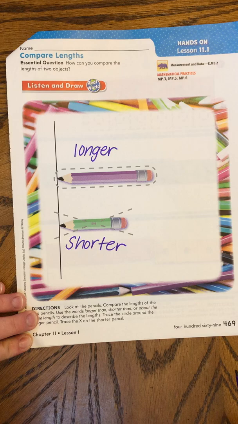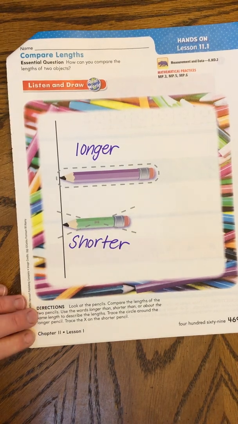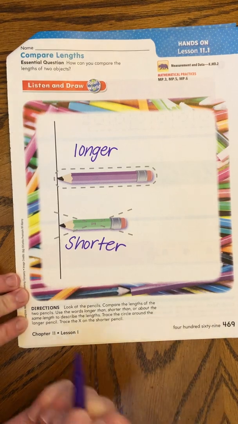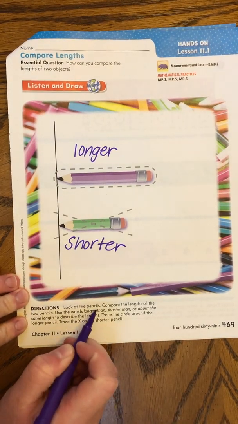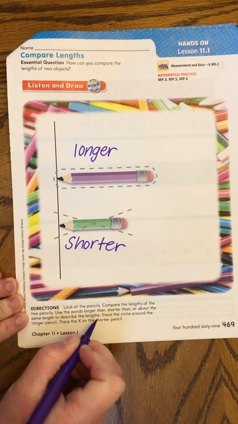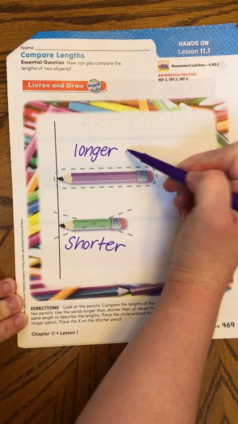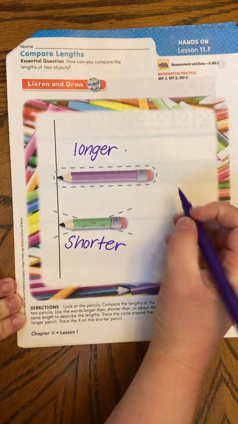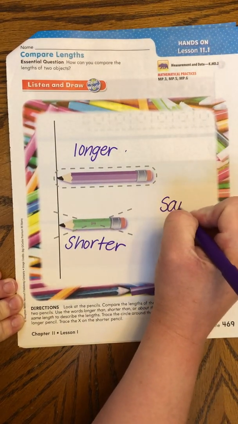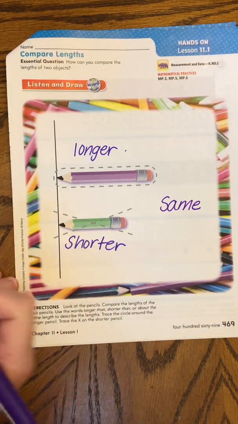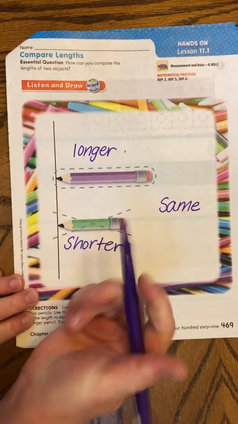Open your book to page 469 and follow the directions with me. The directions say to look at the pencils. Compare the lengths of the two pencils and use the words longer than, shorter than, or about the same length. The same length would mean that they look exactly alike.